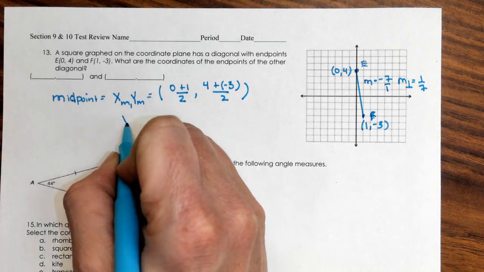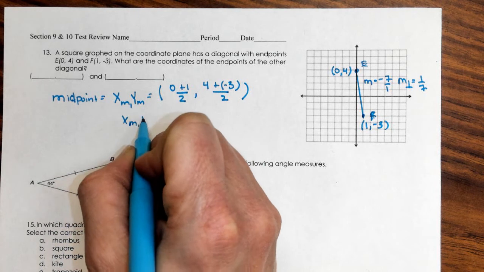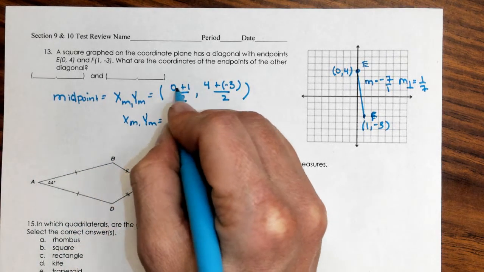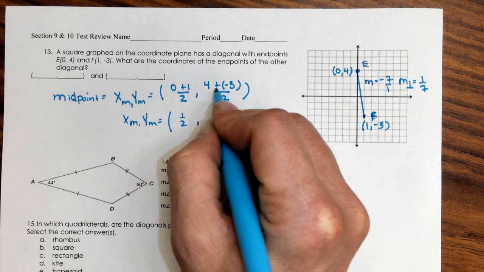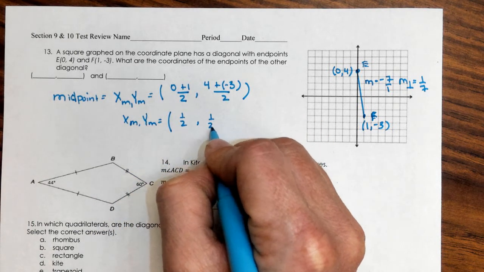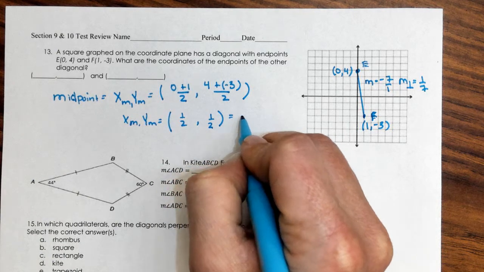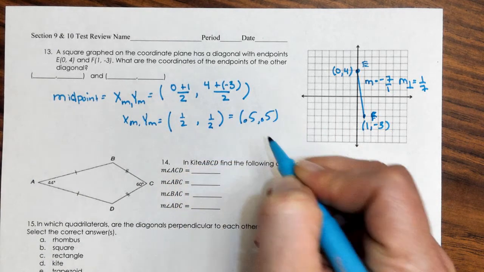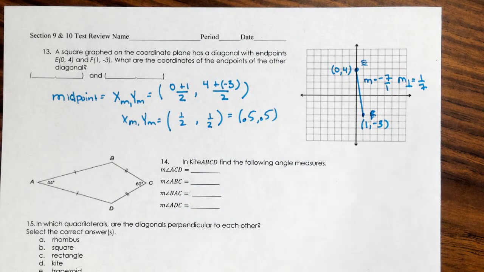So we end up with xm, ym equal to 1 over 2, comma, 1 over 2. This is also known as 0.5, comma, 0.5, if that helps, because we need to graph that.